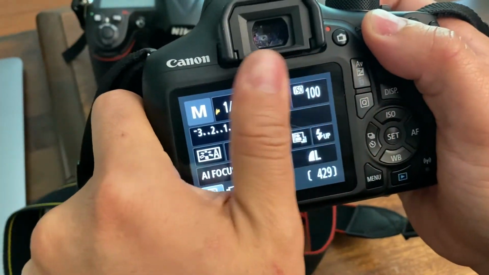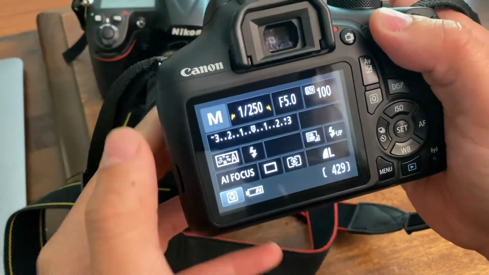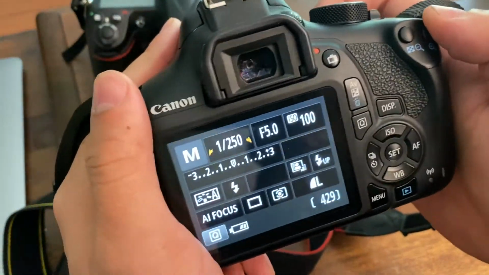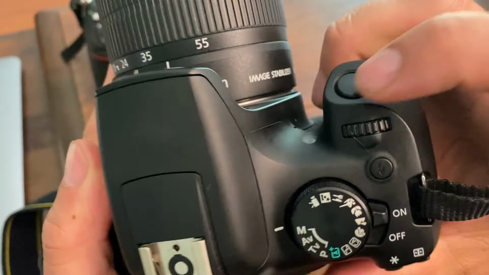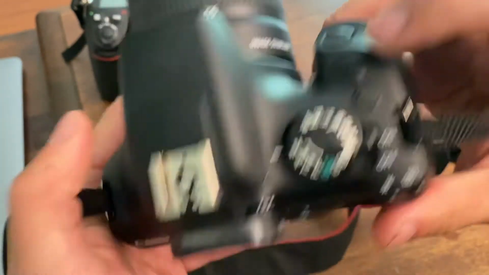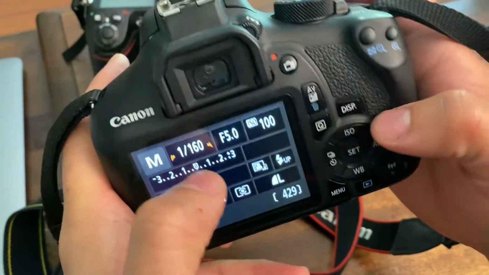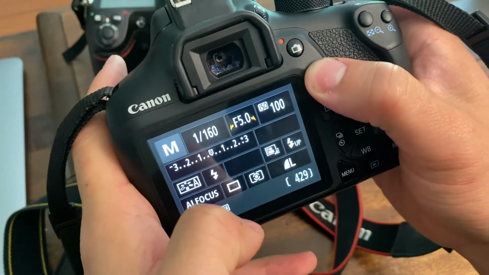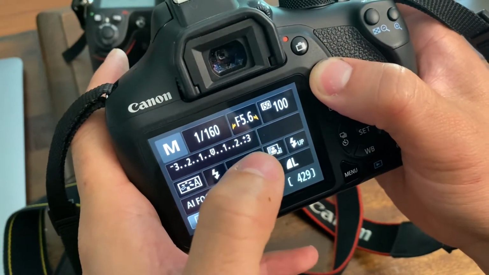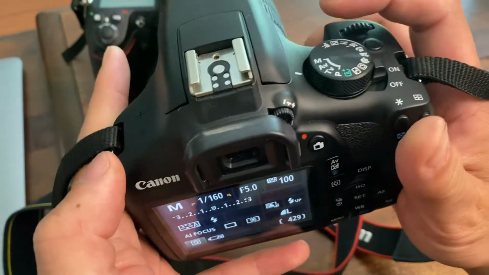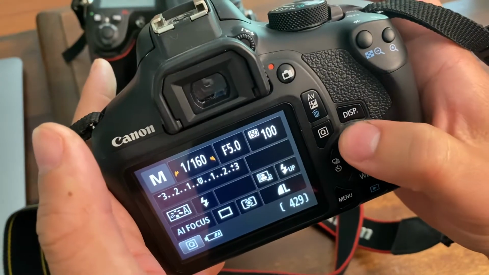All the info you're going to see on the screen here, which is going to make it a lot easier. On Canon, normally you will only have one wheel to adjust the shutter speed here. And if you want to adjust your aperture here, also your ISO is going to be right here.